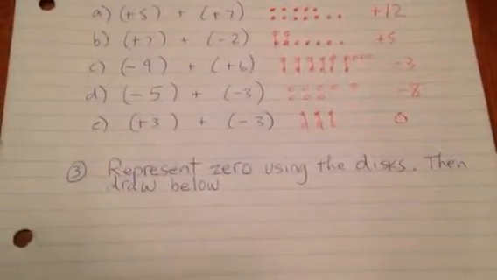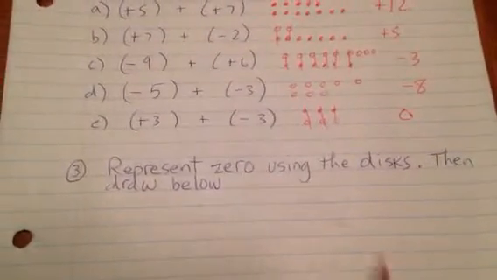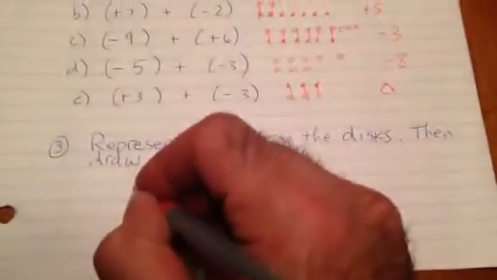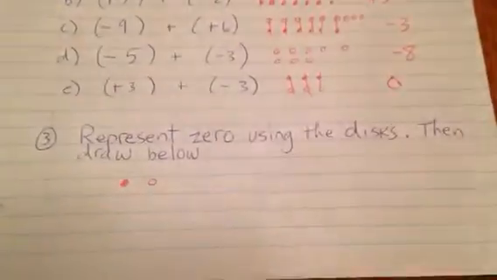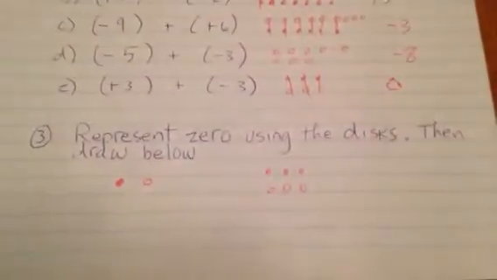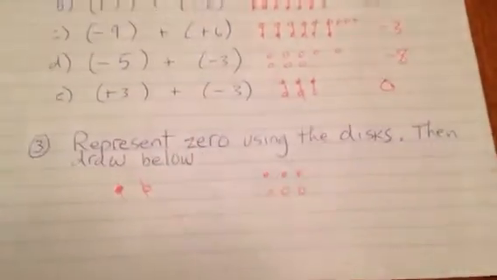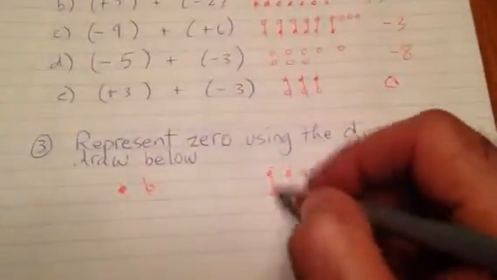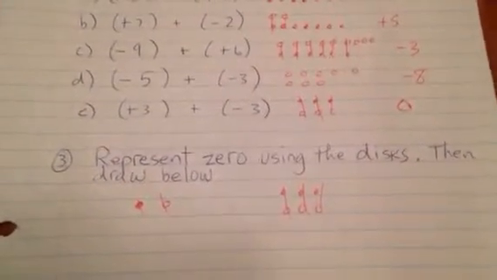All right, next one, represent 0 using the discs. Then draw below. I want to get really creative, but we can always do this, right? That's a 0 because they both cancel out. But we can get very creative. Again, that's a 0. And whatever you have, as long as you have the same amount of negative as positive, then you'll have 0, right? So we have to know how to represent 0 in a variety of ways.